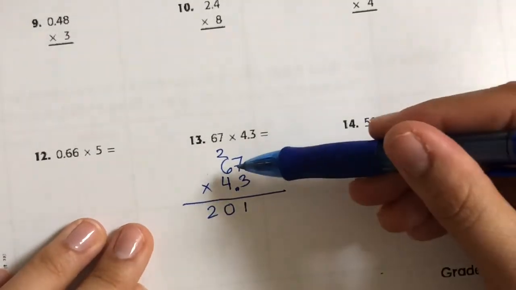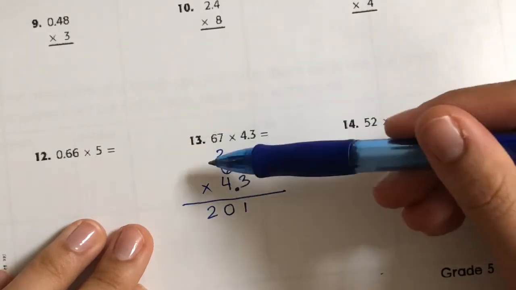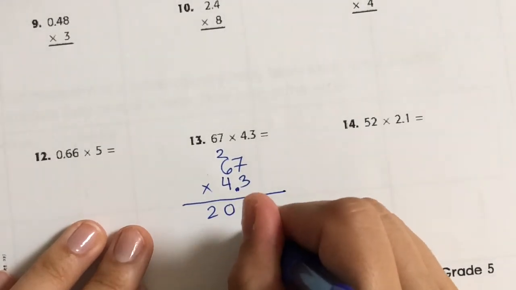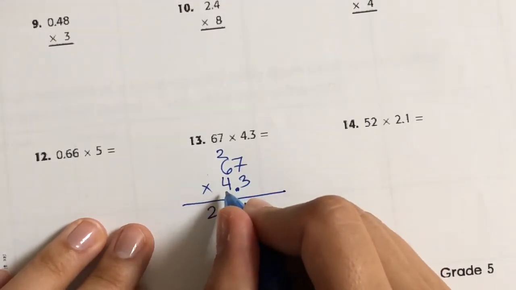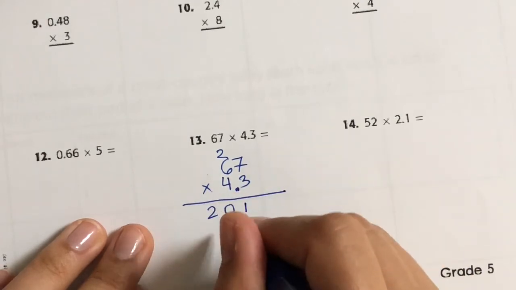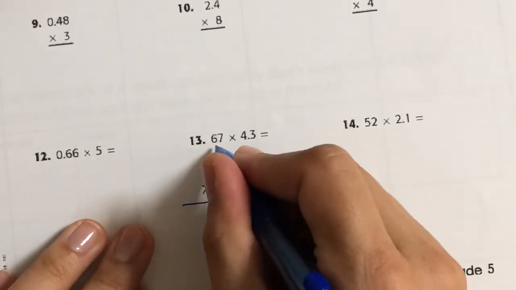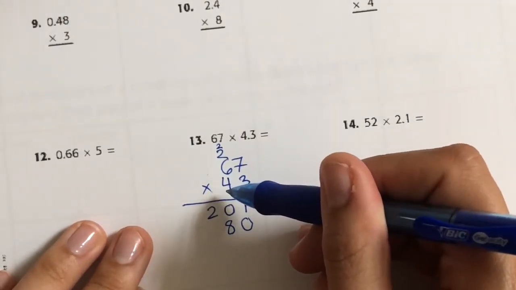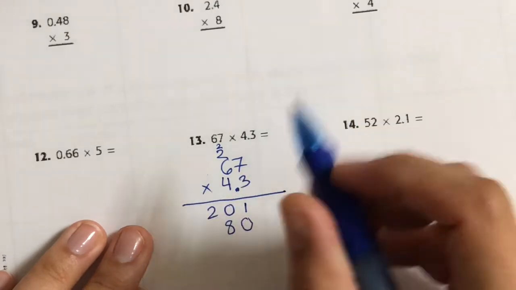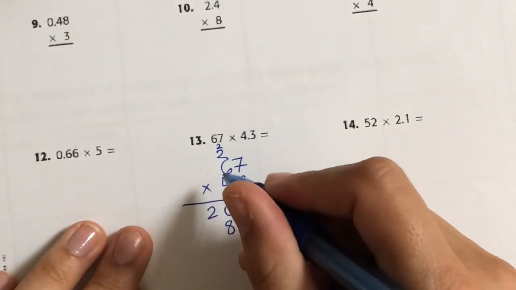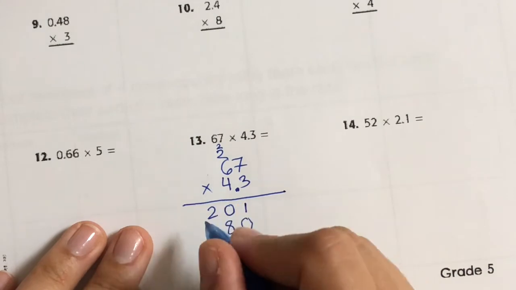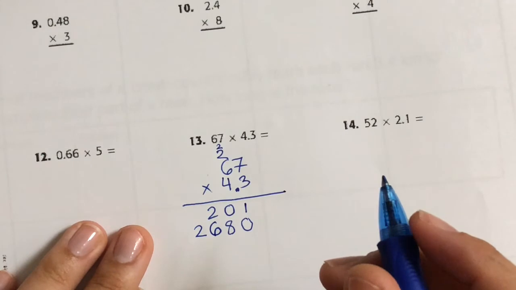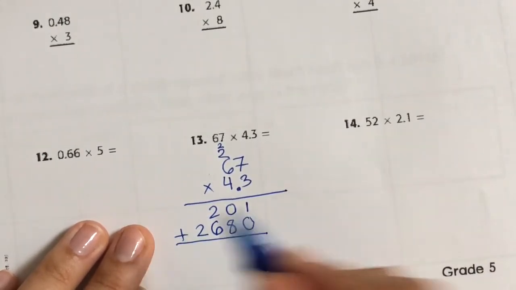Okay, always remember its place value. In this case, tenths, ones, tens. But we don't know that yet because we haven't moved our decimal. So now we put a 0 here because we're on the second number. 4 times 7 is 28. Leave the 8, carry the 2, and I'm gonna put that 2 on top. 6 times 4 is 24. Excuse me. 28, 24, 25, 26. All right. And now we add.